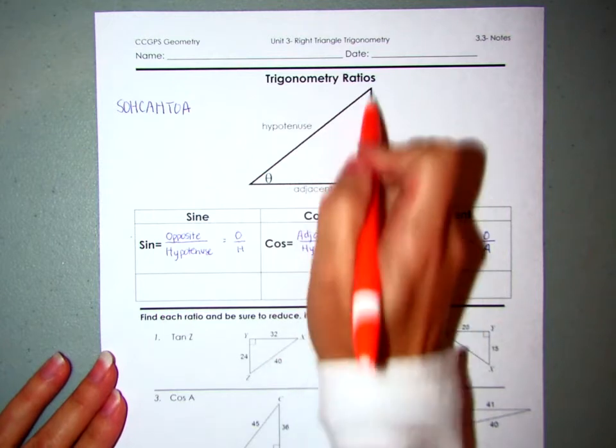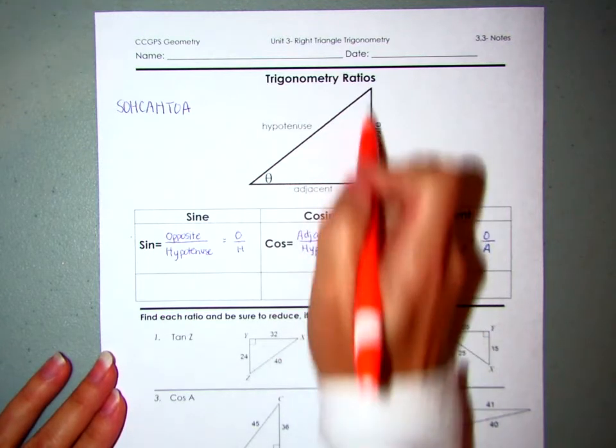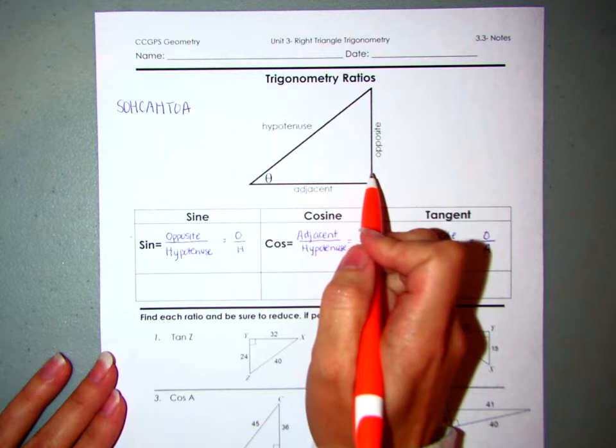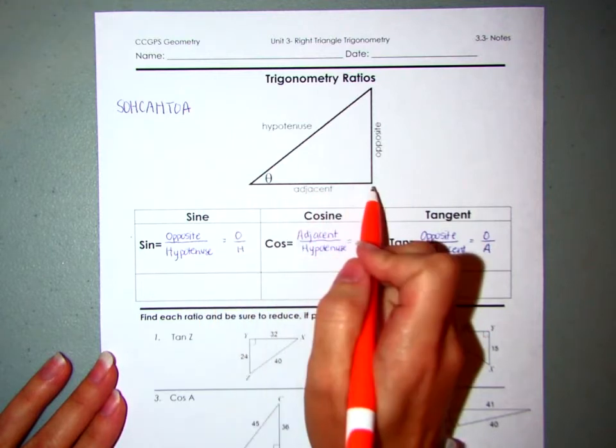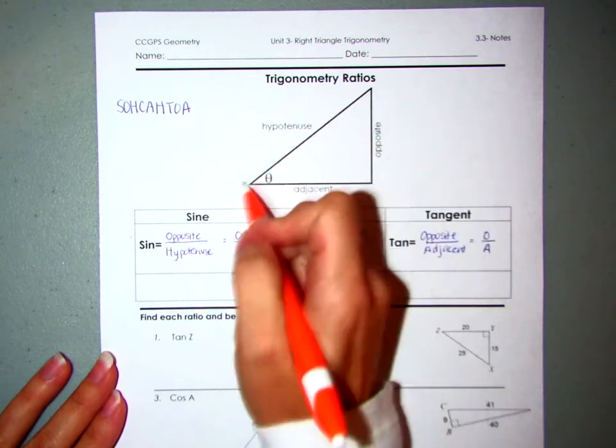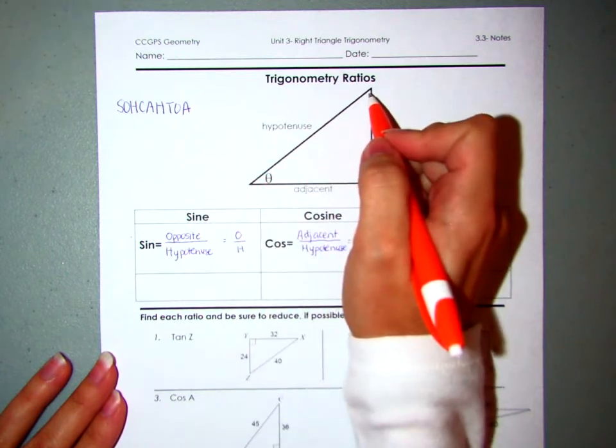And then the other leg that is not what we would call the hypotenuse would be your adjacent side here. And then our hypotenuse would be that longest side here.